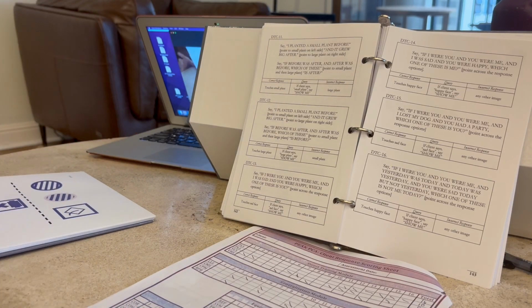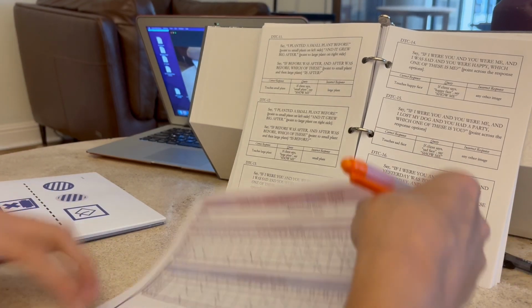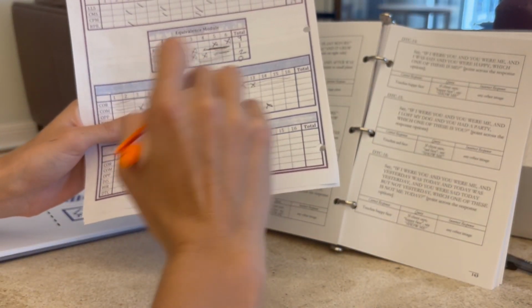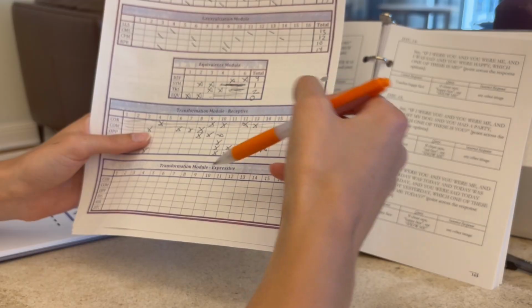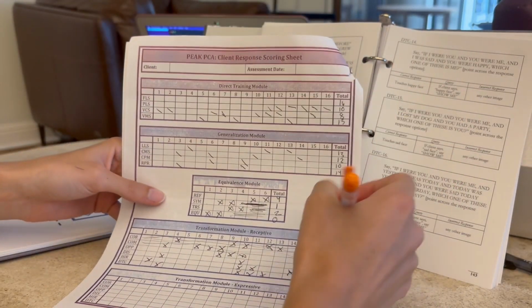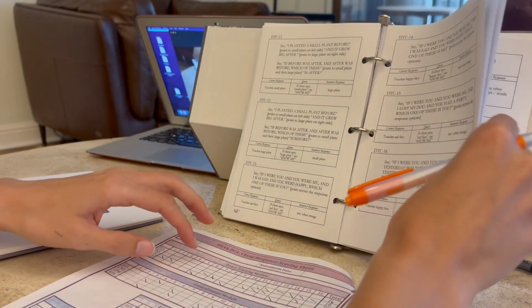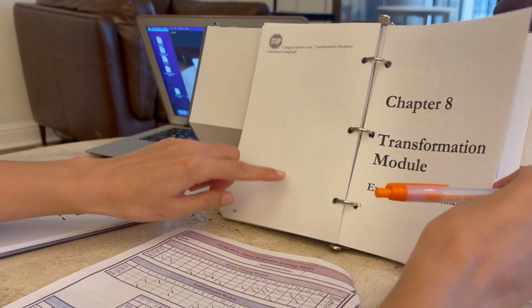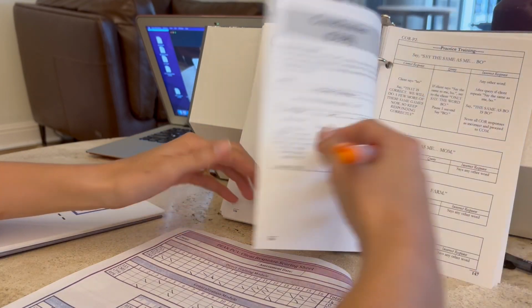We're done with all of the receptive. So what we would do is we would score this. You can take a break in between the receptive and expressive if they need to. But then next you would just go through the expressive assessment starting on page 145.